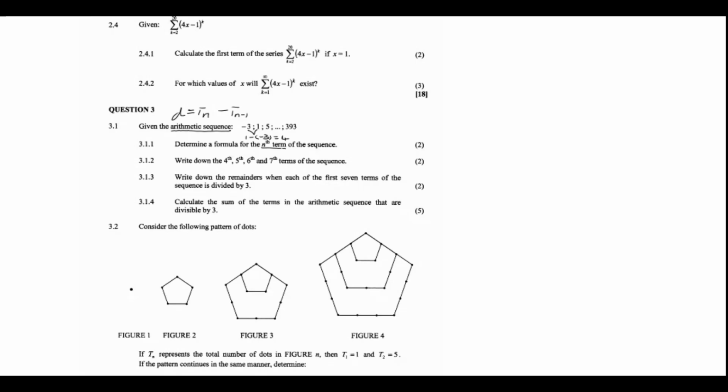Generally, the Tn of the sequence, that is now question 3.1. Tn will be equal to a plus n minus 1 d, where the a is the first term, but in this case our first term we are given as negative 3, so it means this will be equal to a plus, what's our n?